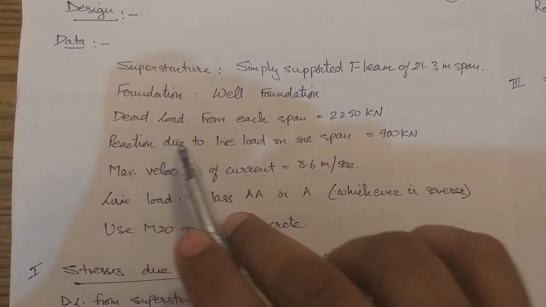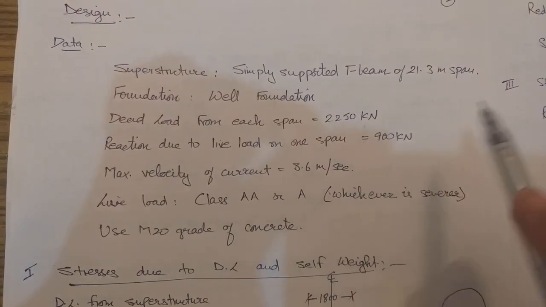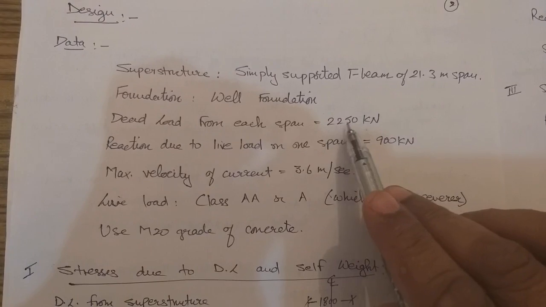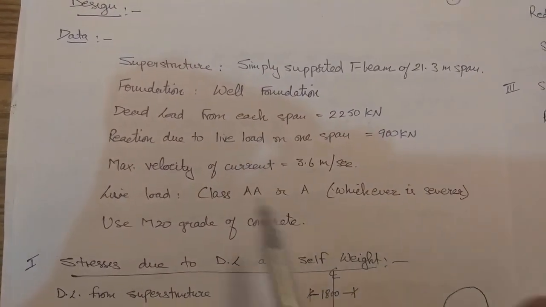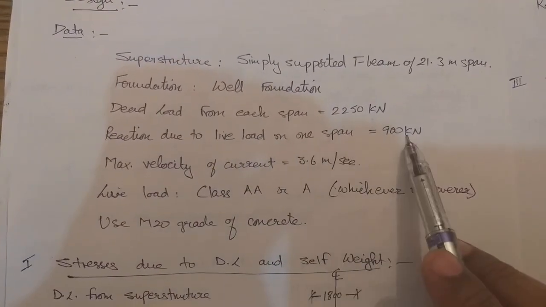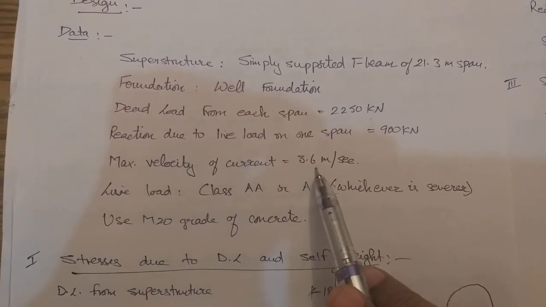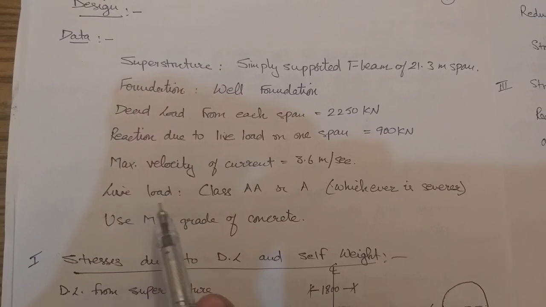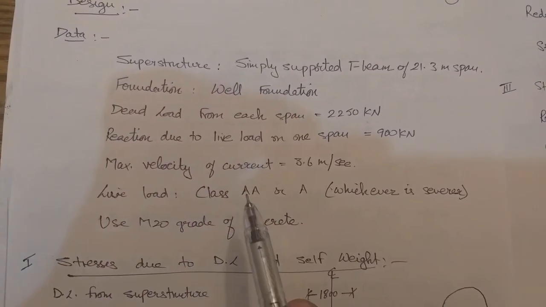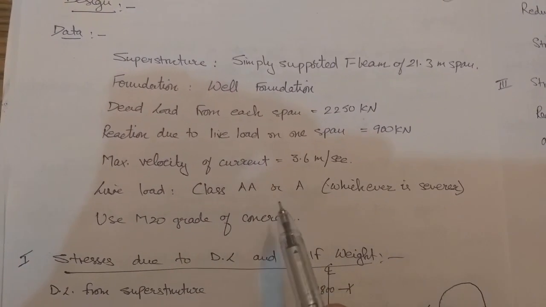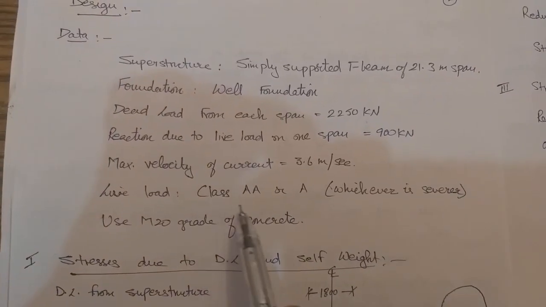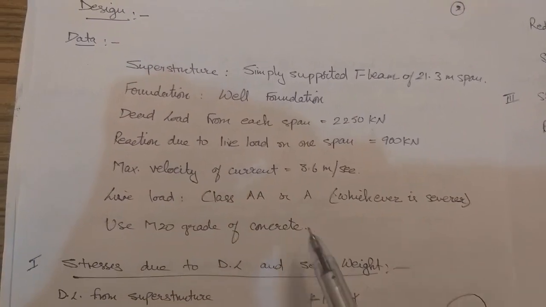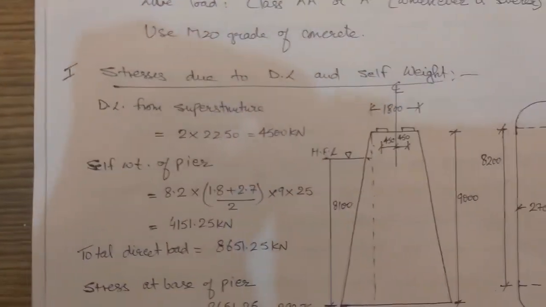Given here is the dead load from each span. So there are two spans, let's say, and in between you have a pier which supports 2250 kilonewton from one span. Reaction due to live load on one span is 900 kilonewton. Maximum velocity of the current is given to us as 3.6 meters per second. Live load you have to decide by considering all the classes, class AA, 70R, A or B. Here it is said that class A or AA may be severer. M20 grade of concrete has been taken up for the design.